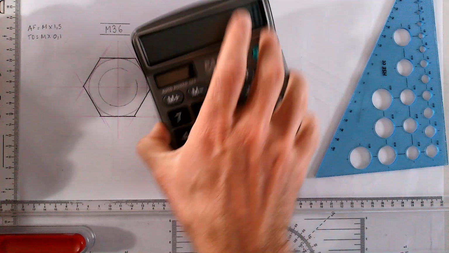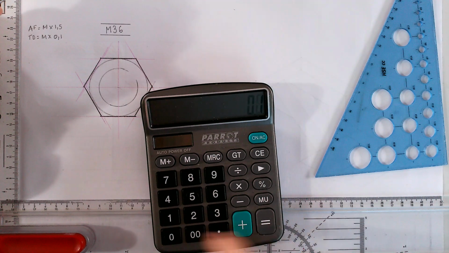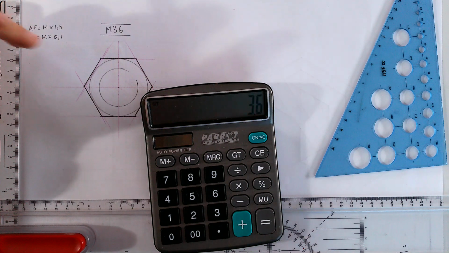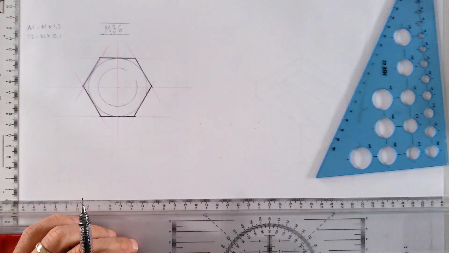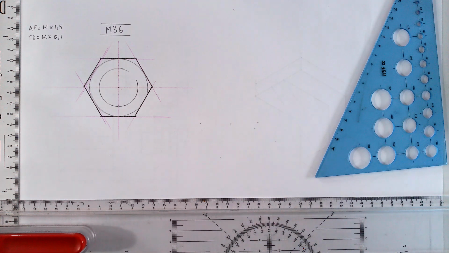The metric value is 36. So I come in here, 36 times 0.1 equals 3.6, which is like 3.5. So yeah, we can work with 3.5, otherwise you round it up to 4 or down to 3. But let's just go 3.5 here.